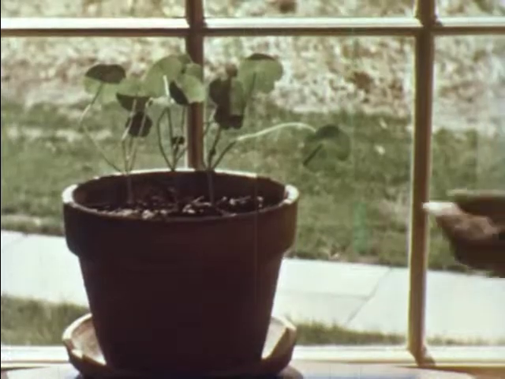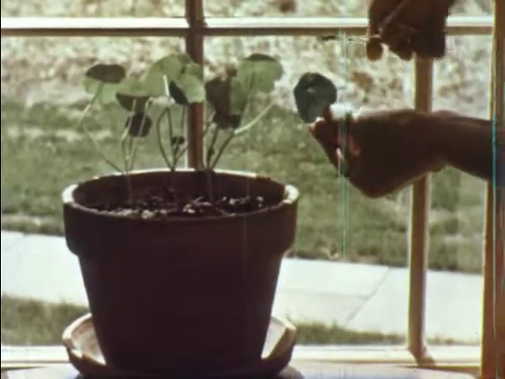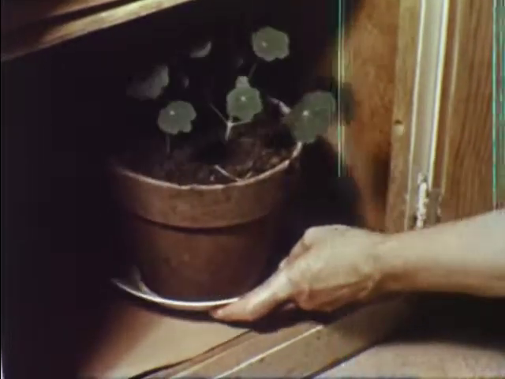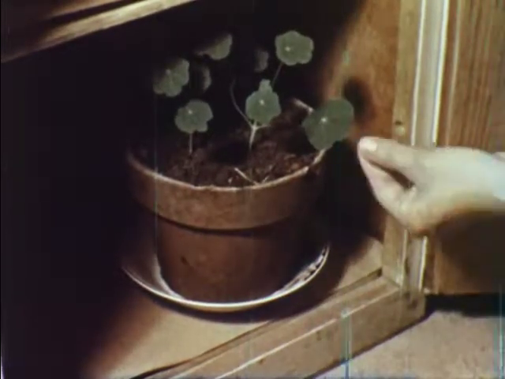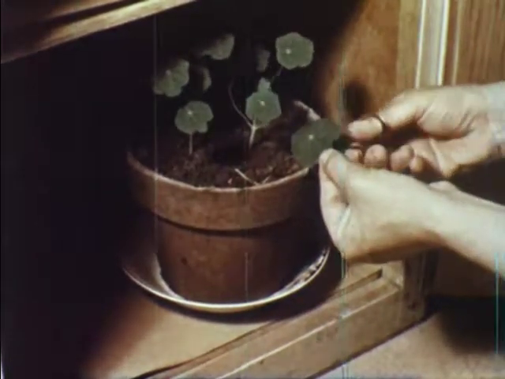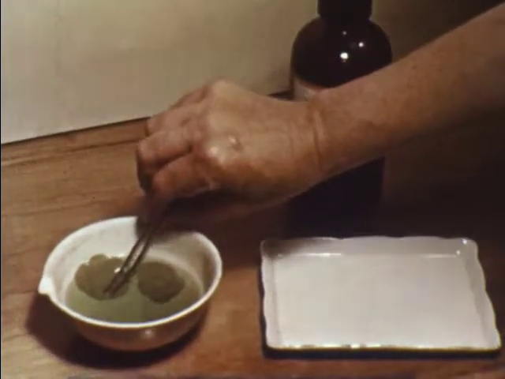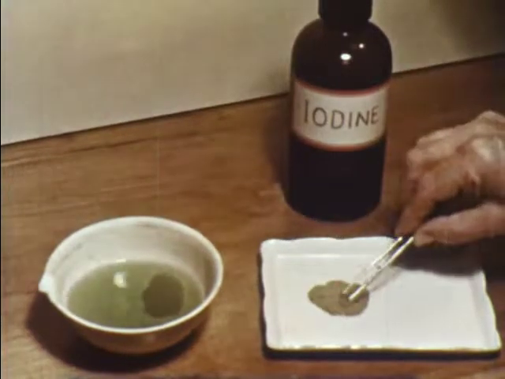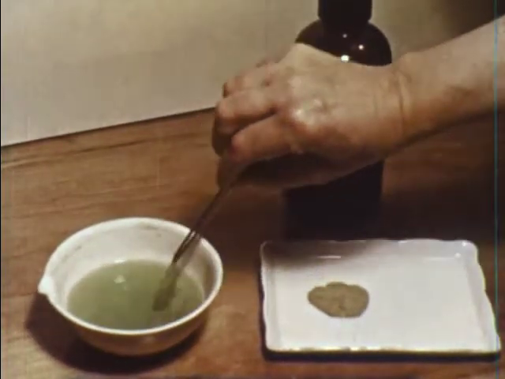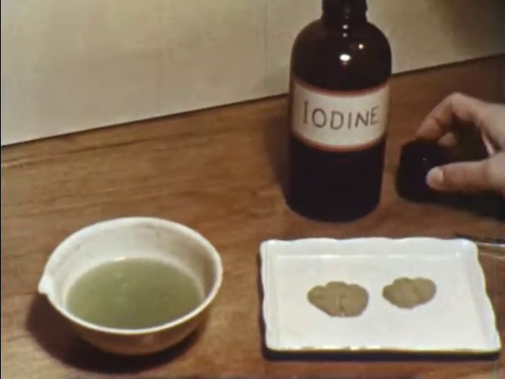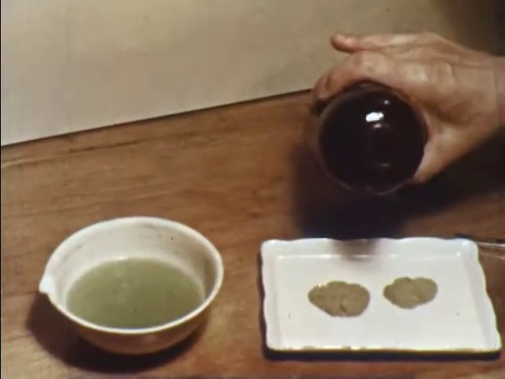An experiment will show that starch may be stored in a leaf. First, we take a leaf from a plant growing in a window. Then we pick a leaf from another plant that has been kept in the dark for several hours. As in our first experiment, they are boiled and then covered with grain alcohol to take out the chlorophyll. Now we pour a 0.5% iodine solution on the leaves.